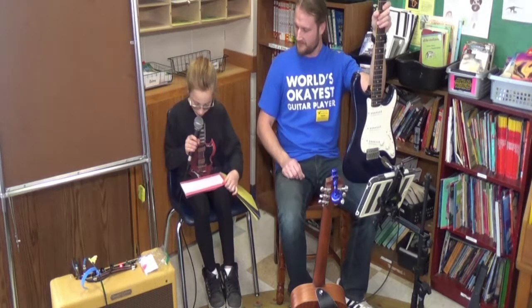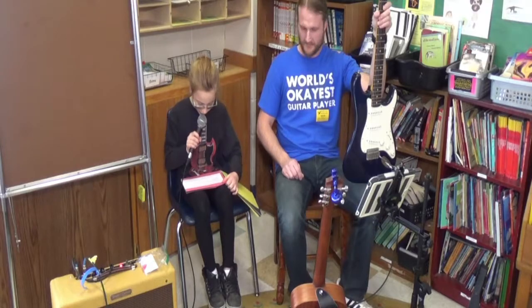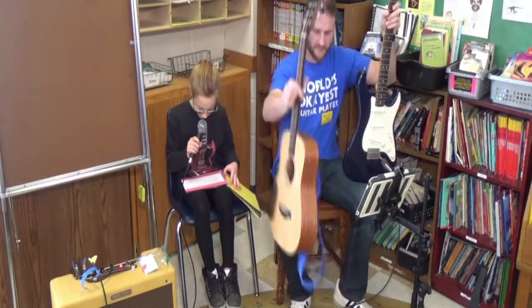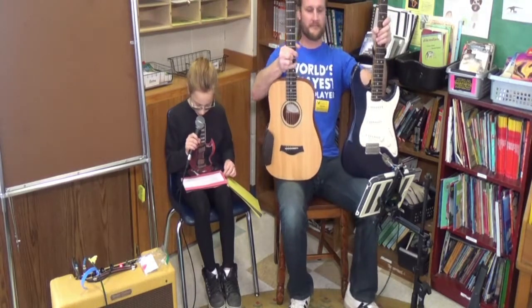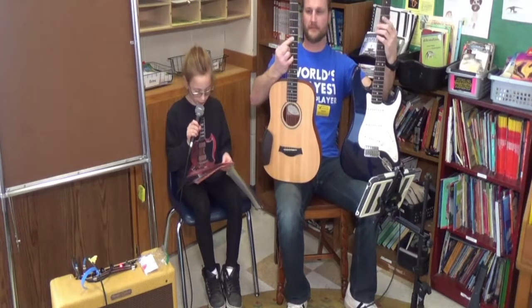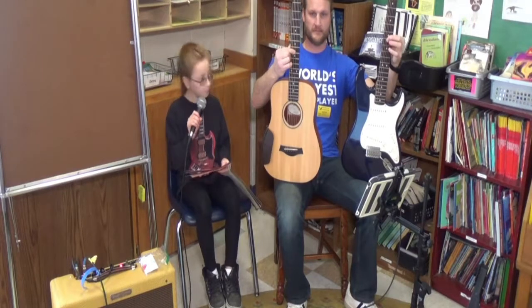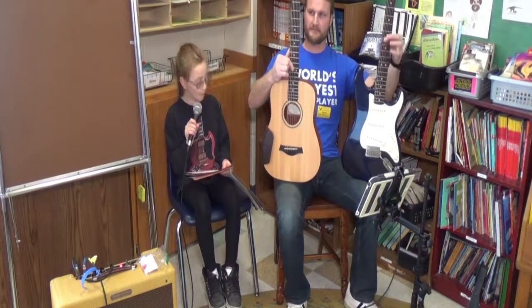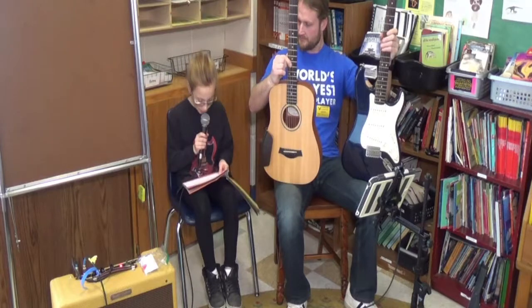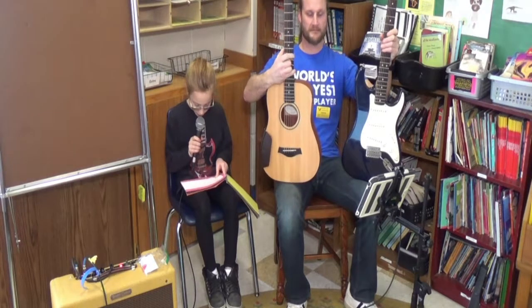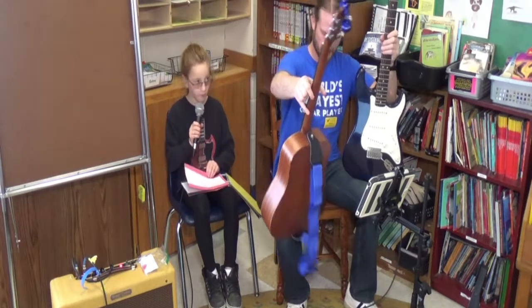Although there are major differences between acoustic and electric guitars, they also have several things in common. Both have 6 strings along a long neck that is divided into sections by pieces of metal called frets. Acoustic and electric guitars are also both tuned using tuning pegs.